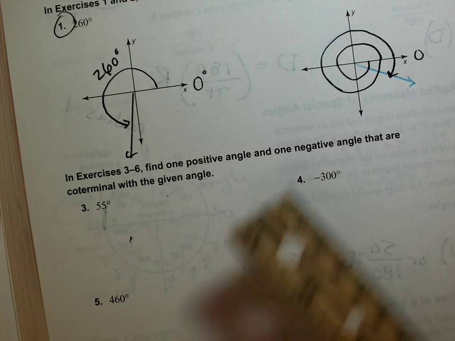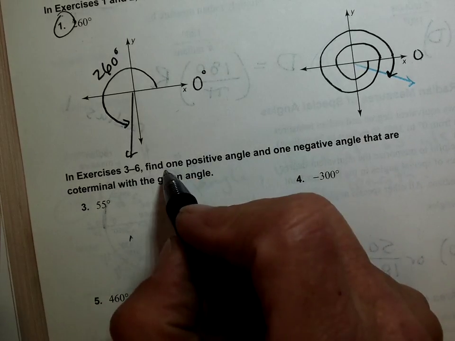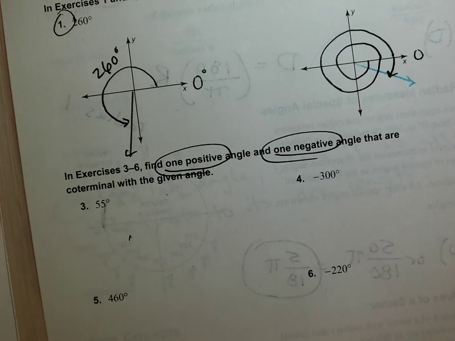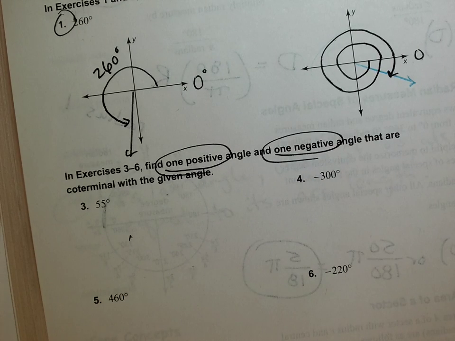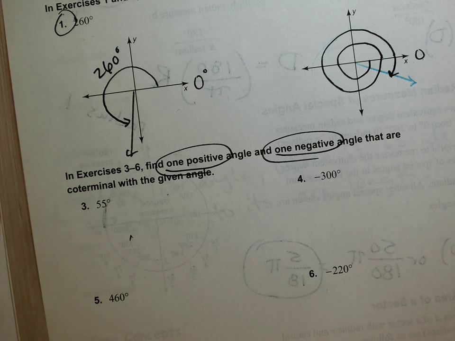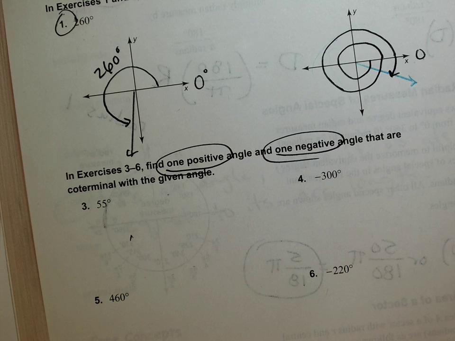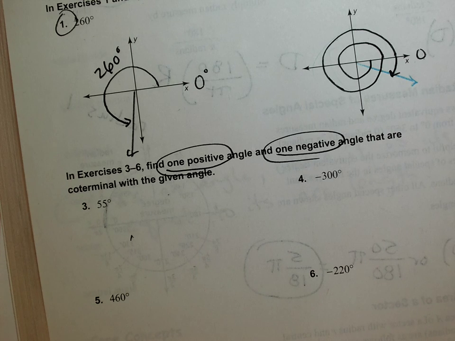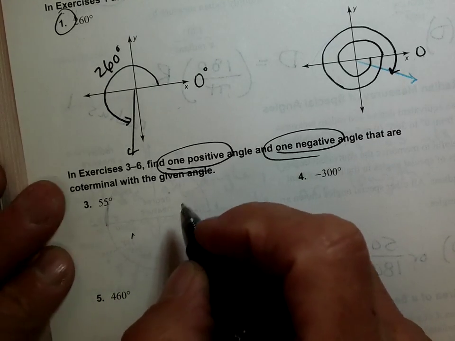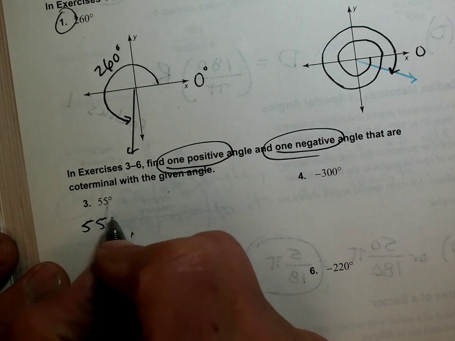If I look at number 3, it says that there should be one positive and another negative angle that are the same angle. Okay, now think about this. My tire. I've got a nail in my tire right here at 60 degrees, right? I can roll my tire all the way forward 360 degrees, and the nail's in the same spot, right? Or I could roll my tire backwards 360 degrees, same spot, okay?